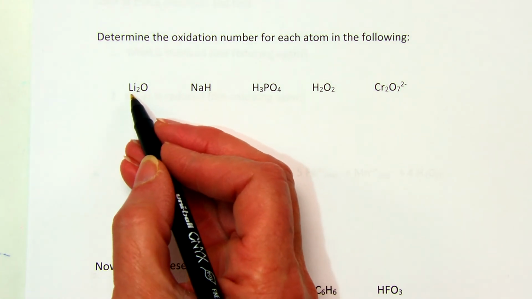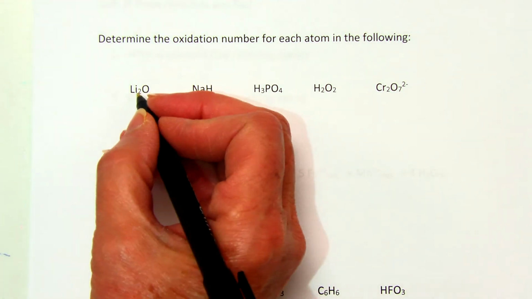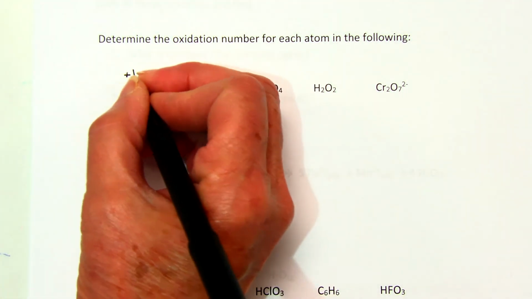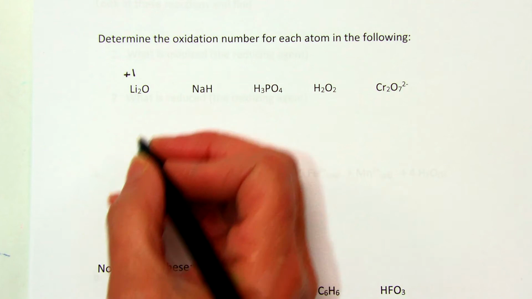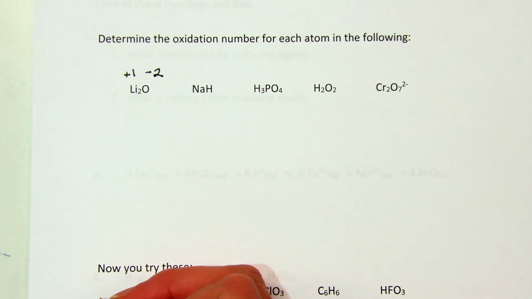So it's made of lithium ions and oxide ions. This is a monoatomic lithium ion and a monoatomic oxide ion. So the charge on lithium is +1, so the oxidation number is +1. The charge on oxygen is -2, so the oxidation number is -2.